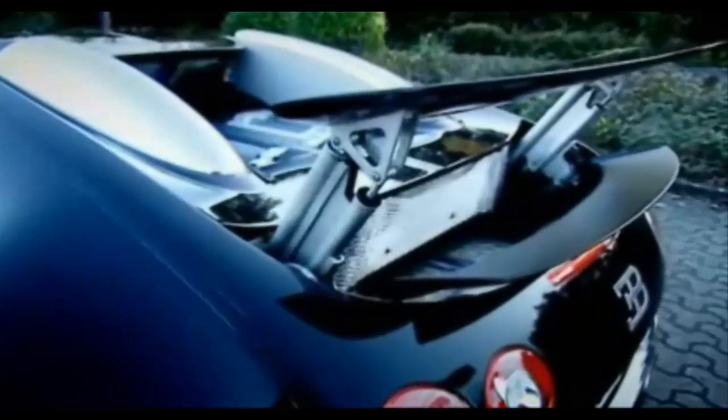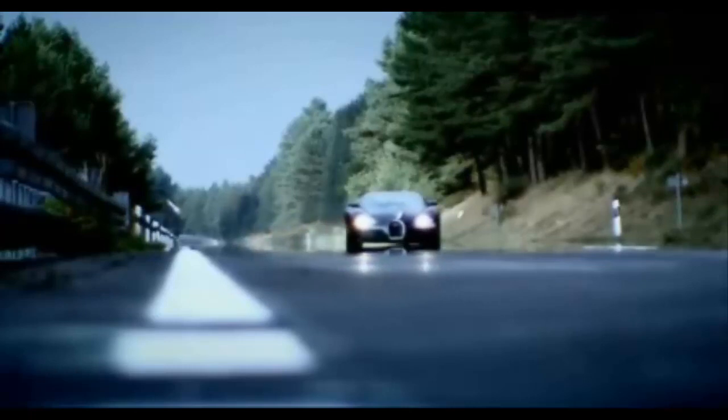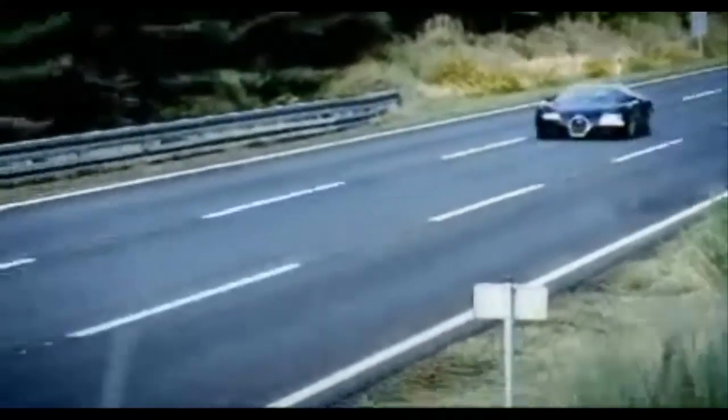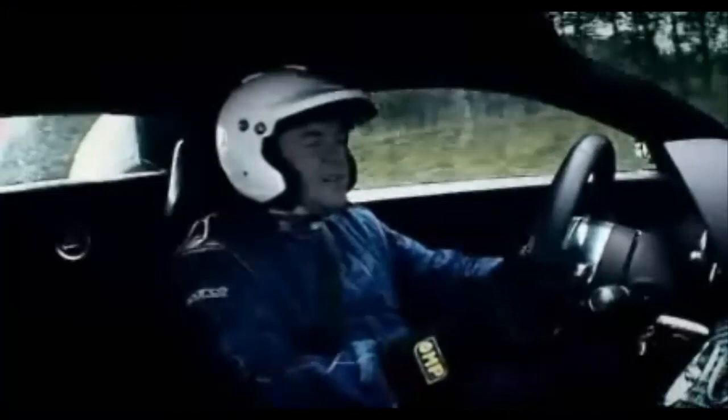And when you do, the diffuser flaps close, the rear spoiler retracts, and the whole car hunkers down to become as slippery as possible. The telemetry box we're using to record the speed measures in kilometers an hour, so the magic number we're looking for is 407. Right, ladies and gentlemen, here we go.